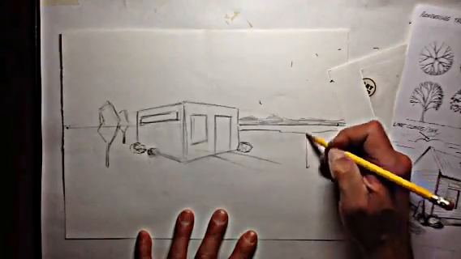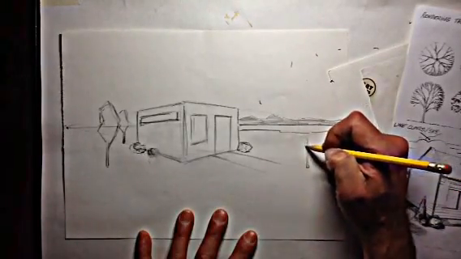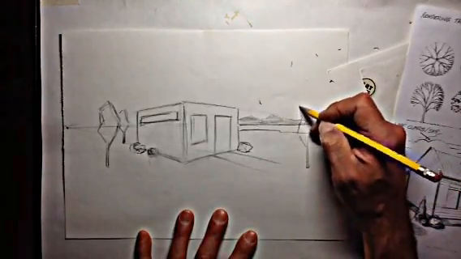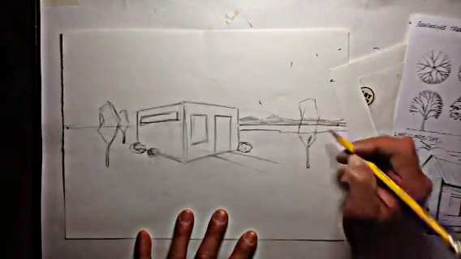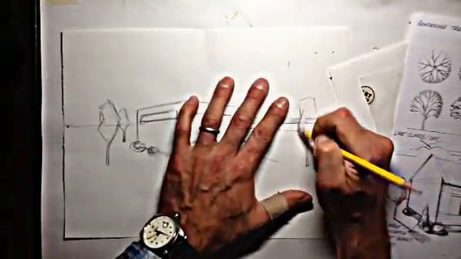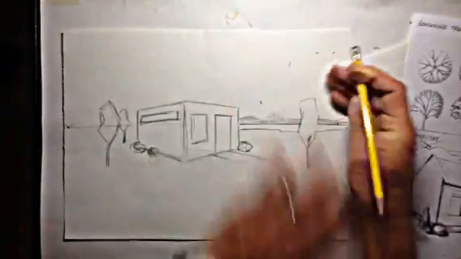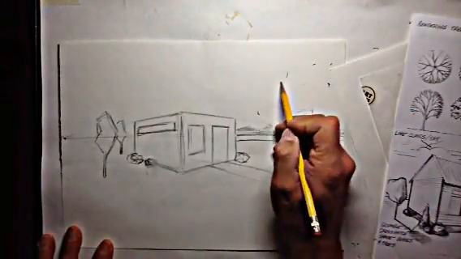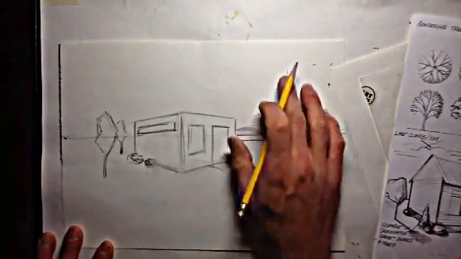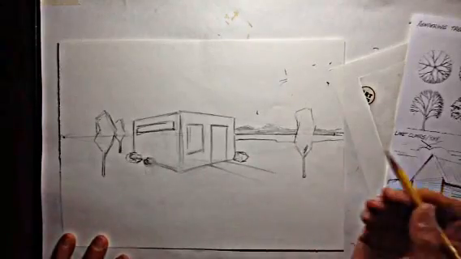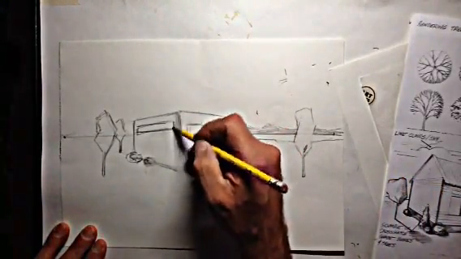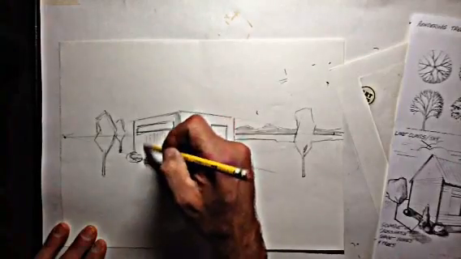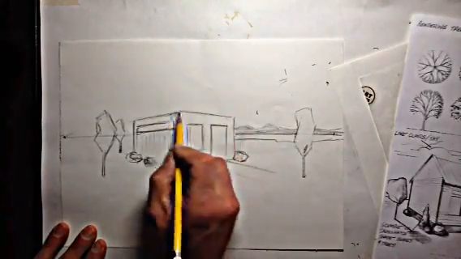So the last thing you're going to need to do, and I'll let you back to work here, is assign a light source and decide where you want the light coming from. So if I say my light's coming from the upper right, I'm going to shade the side of this building lightly on this face, because it's facing away from the light.